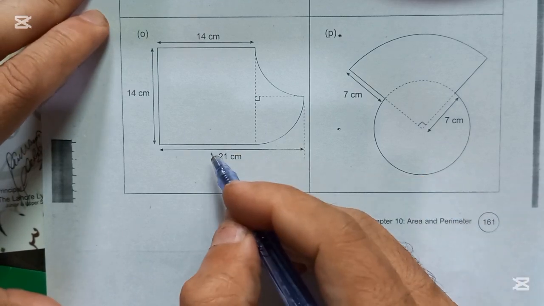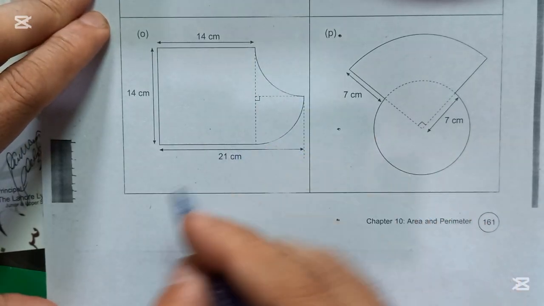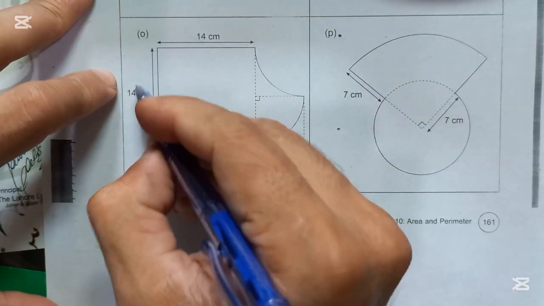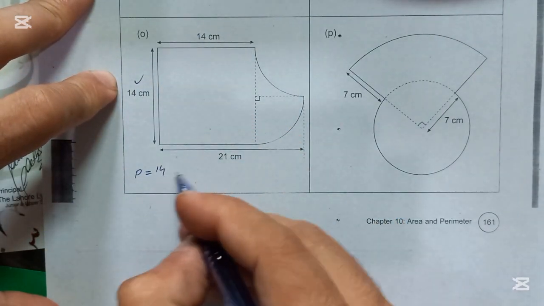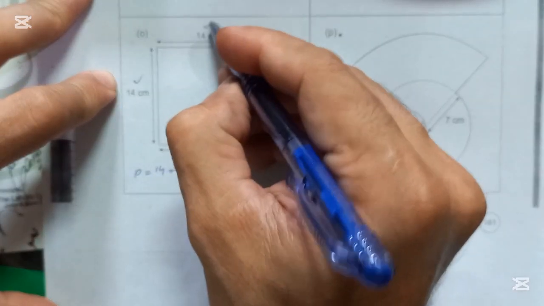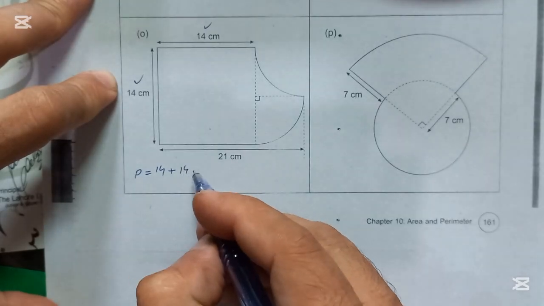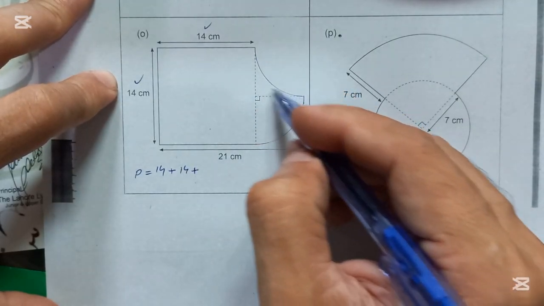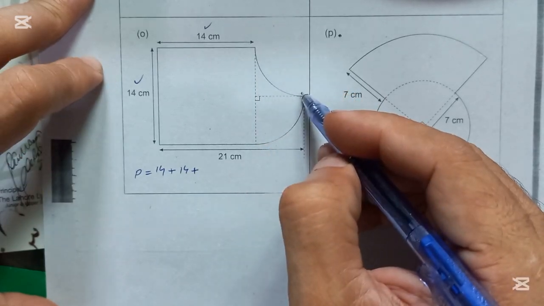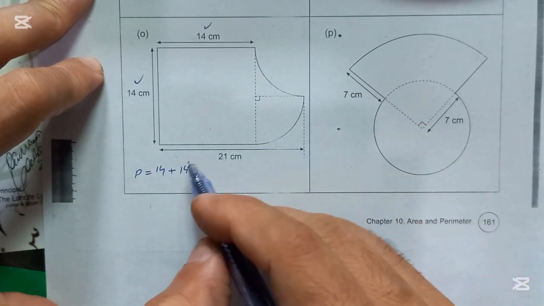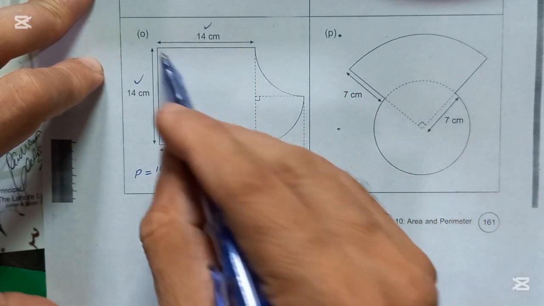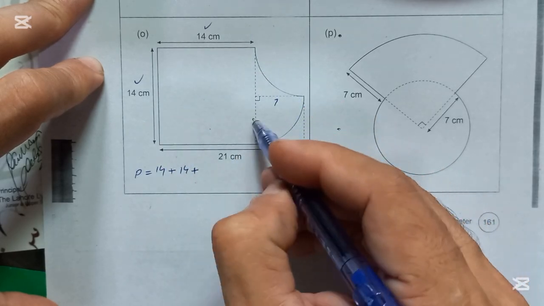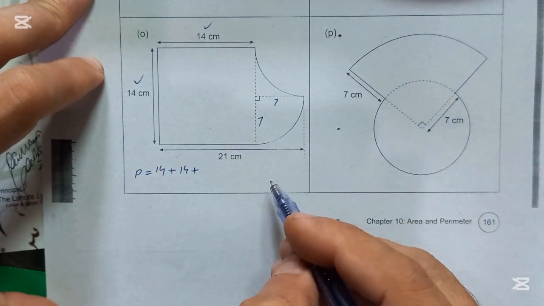The perimeter and area of this figure is required. So the perimeter of this figure will be 14, sum of outer boundaries, plus 14, plus this is a curved part of a quadrant whose radius will be, this is total 21, this is 14, so this will be 7, this will also be 7.